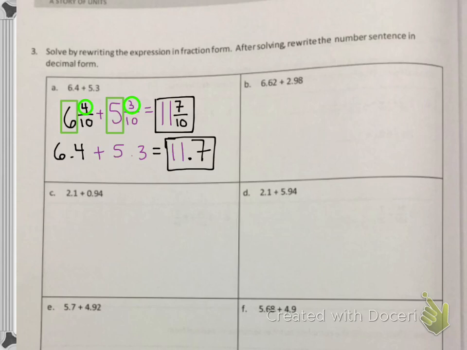All right, let's do the next one. Now this one's actually in hundredths, you can see. So we're going to rewrite this in fraction form. So 6 whole and 62 hundredths plus 2 whole and 98 hundredths. What does that equal?